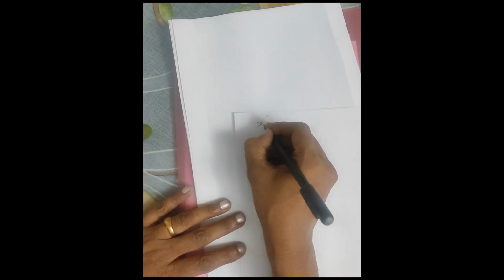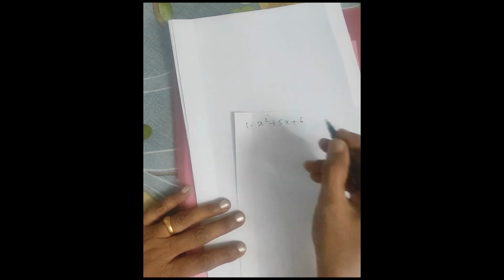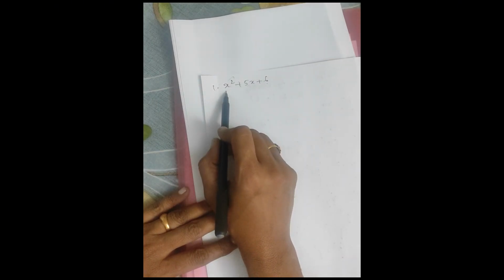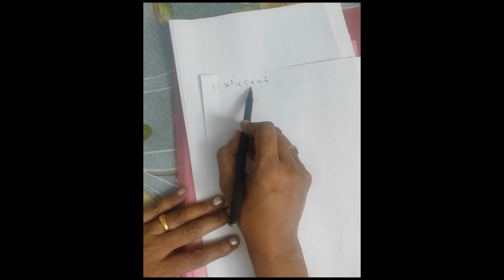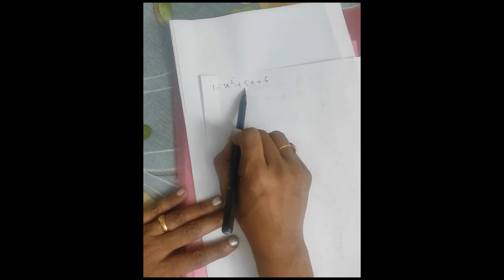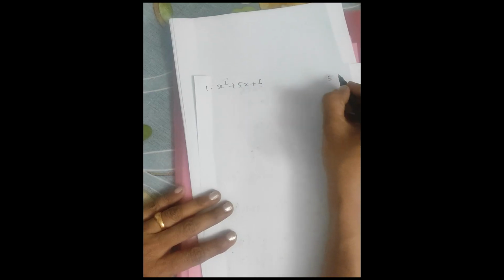x square plus 5x plus 6. This is a quadratic equation. The first term has power 2 with the x, the middle term is x with 5, and the last term is a constant. The middle coefficient is a sum and the last term is a product. The sum is 5 and the product is 6.